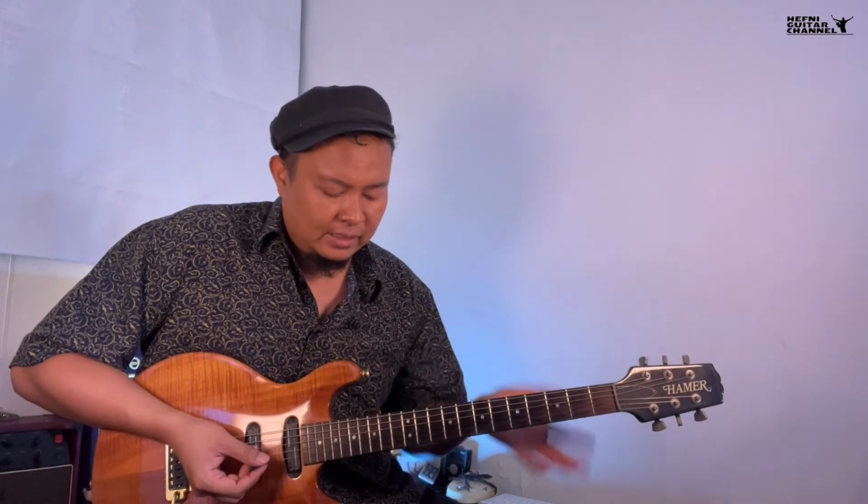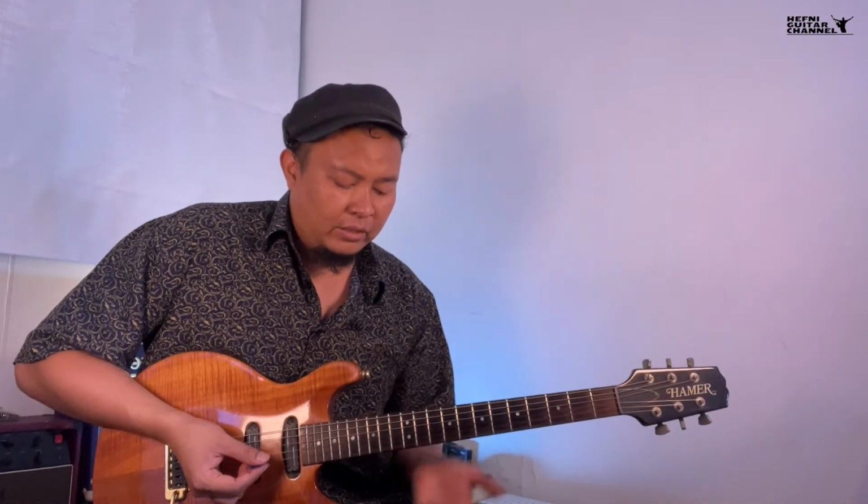Pattern 6, 3 notes per string or extended scale shape in the key of G, starting on the 12th fret, goes like this.